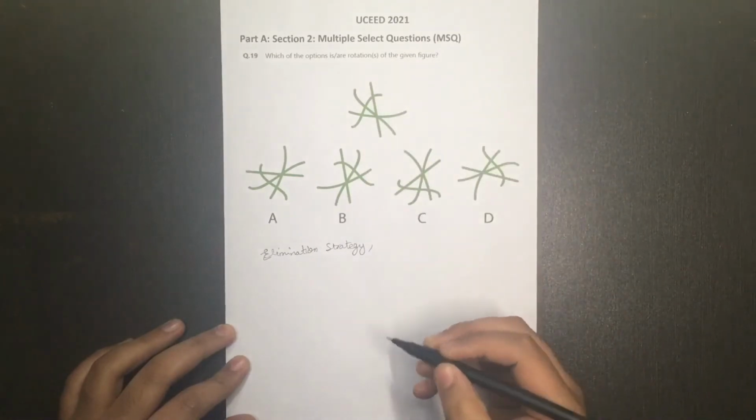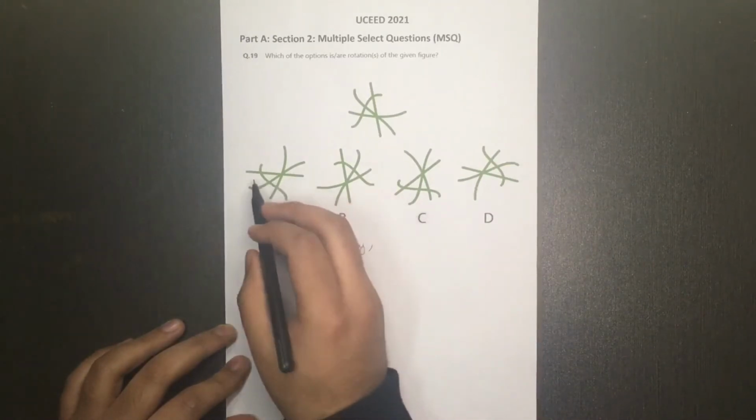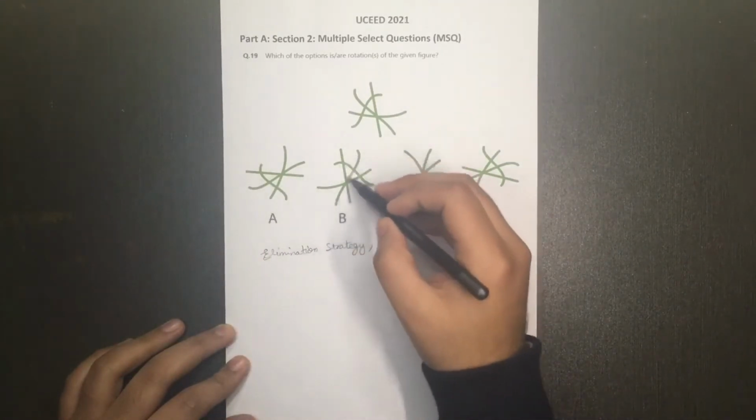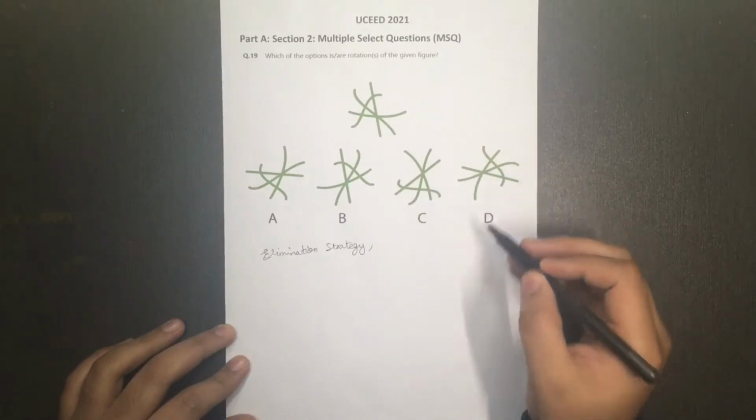So let's start first with the simpler line, that is this slanting line. We need to see which figures have this slanting line first. So this is one straight line, another straight line in figure B, one straight line in figure C, and one straight line in figure D.